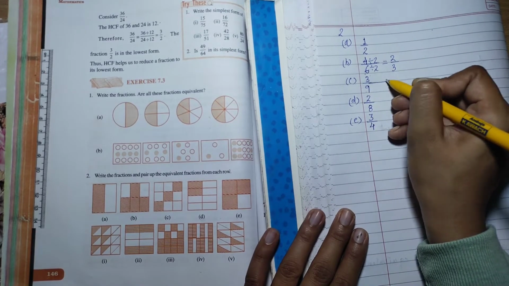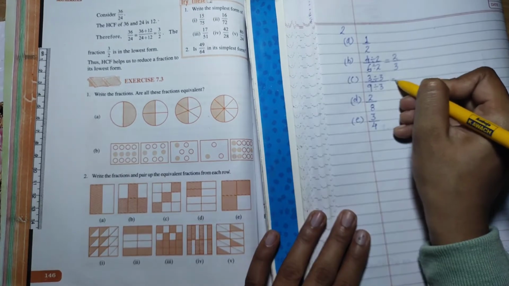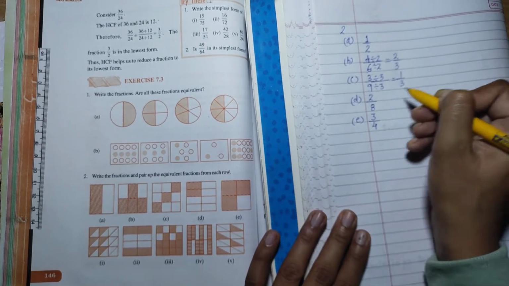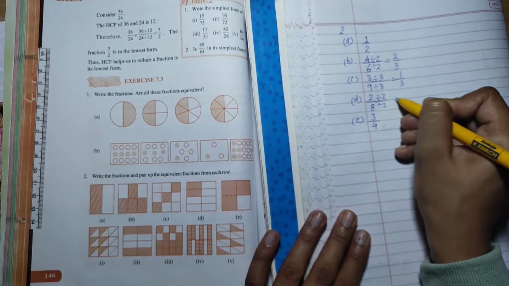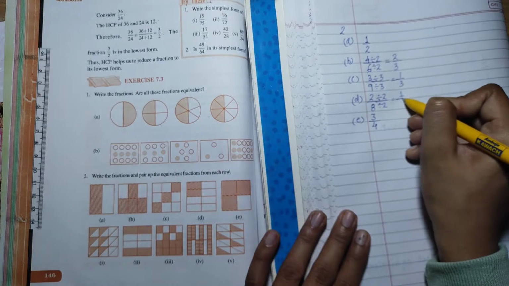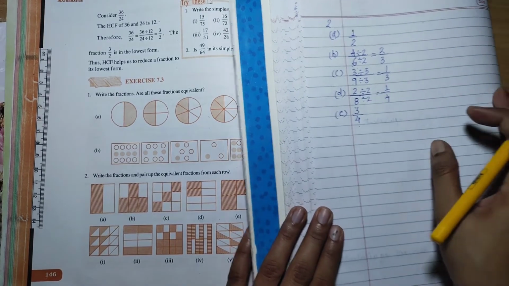Then 3 by 9, obviously again here we can divide both the numerator and denominator by 3. So the answer will be 1 by 3. And again here we can divide by 2. So let us do it. Answer will be 1 by 4. And 3 by 4 cannot be divided, so we will leave it. So that's all we have done.